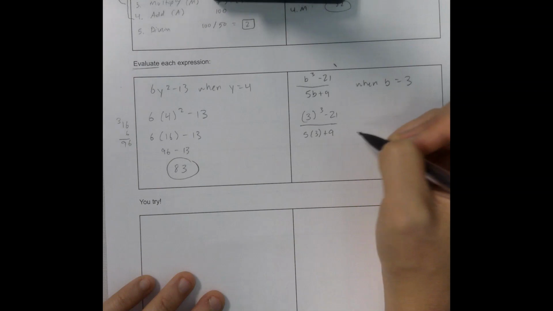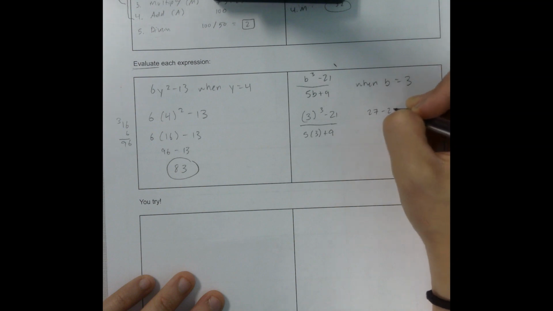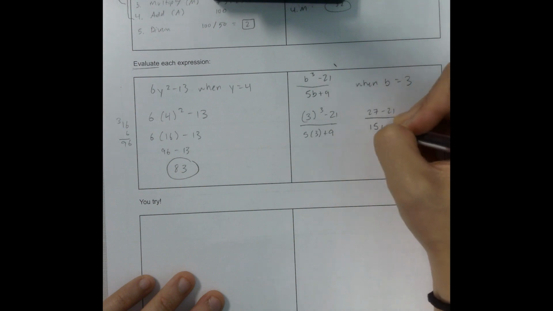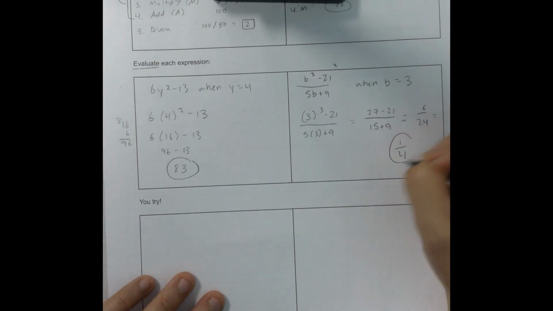We want to do our numerator first. So we get 3 times 3 is 9, times 3 is 27, minus 21. Our denominator is 15 plus 9. Our numerator is 6. Our denominator is 24. And then we have to simplify it. So this is equal to 1 over 4.